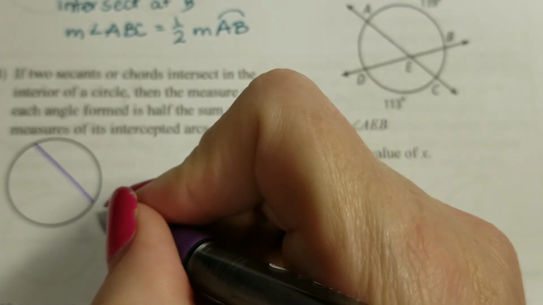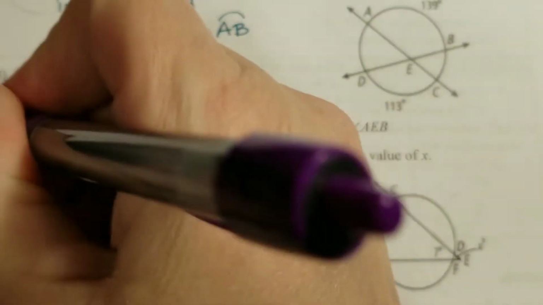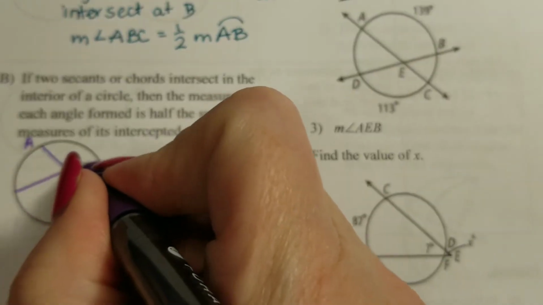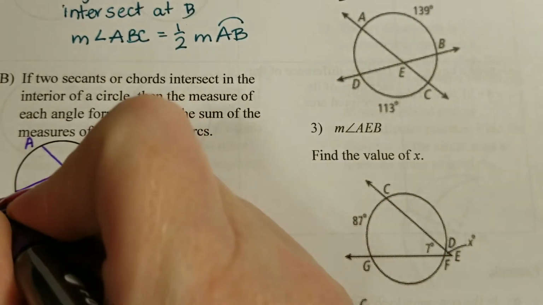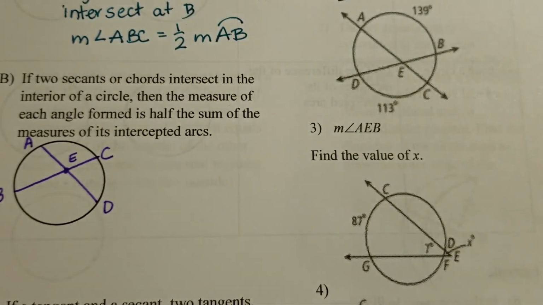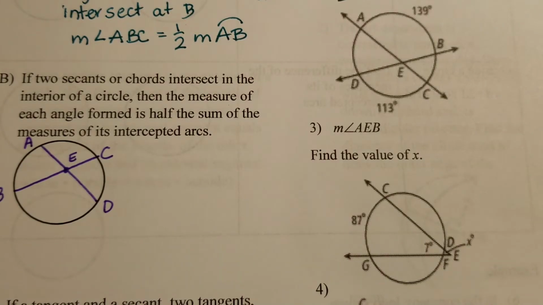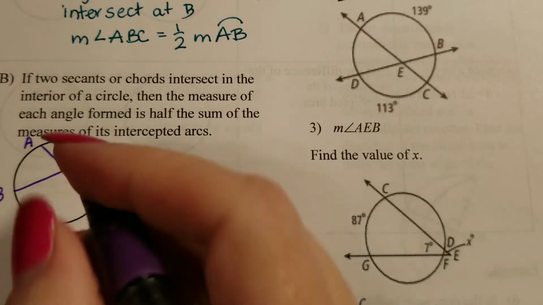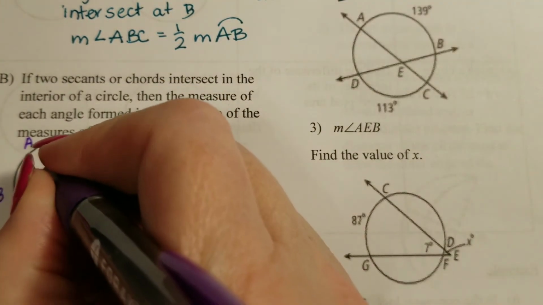Let's draw two chords. Let's draw AD, and let's draw BC. And let's say that they intersect at point E. I'm going to label AEB as angle 1.